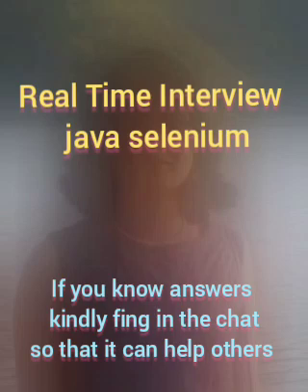Okay, so tell me one thing. Are you familiar with Maven? Yeah. Can you tell me what are the different types of waits in Selenium? There are three waits in Selenium. One is implicit wait, explicit wait, and fluent wait.